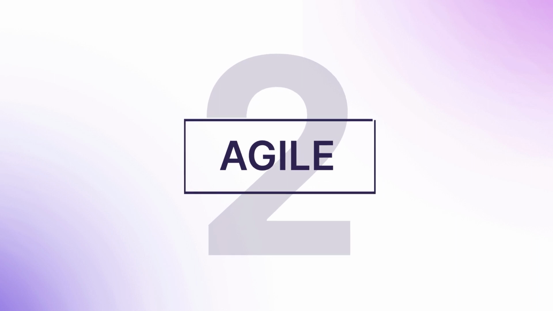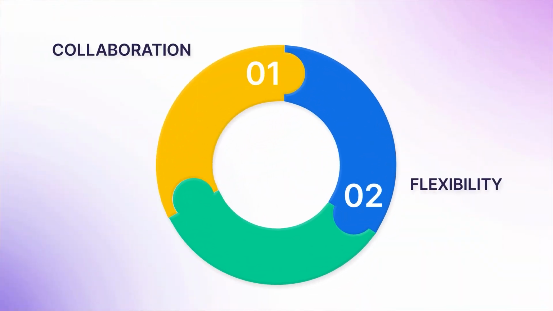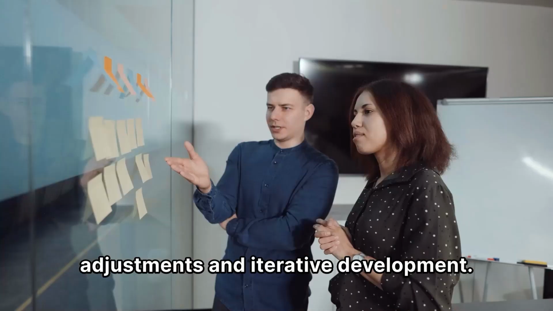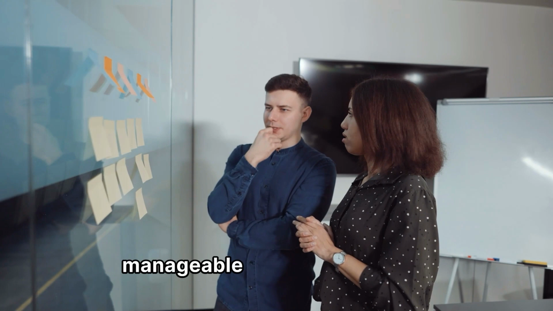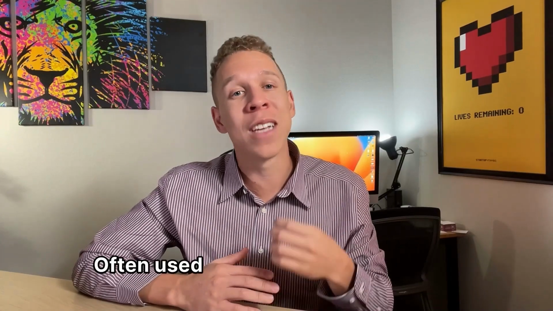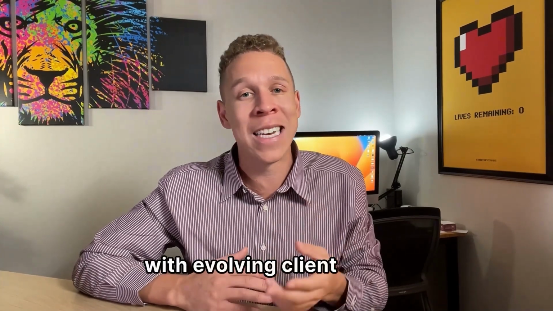2. Agile. Agile emphasizes collaboration, flexibility, and ongoing customer feedback, allowing continuous adjustments and iterative development. It breaks the project into smaller, manageable pieces and fosters a responsive approach to change. Often used in software development, Agile facilitates alignment with evolving client needs.